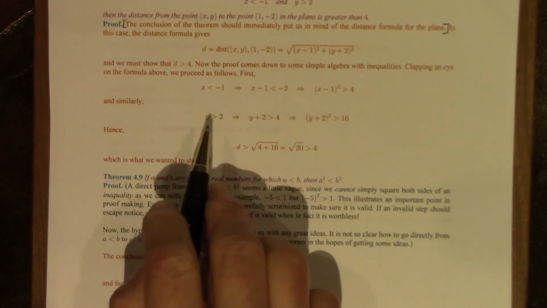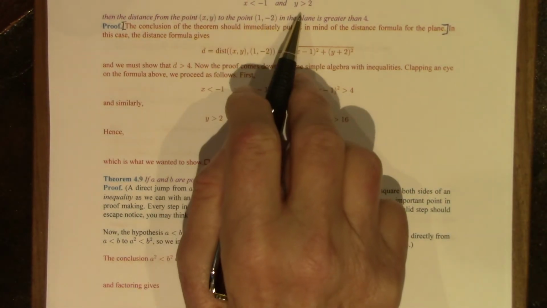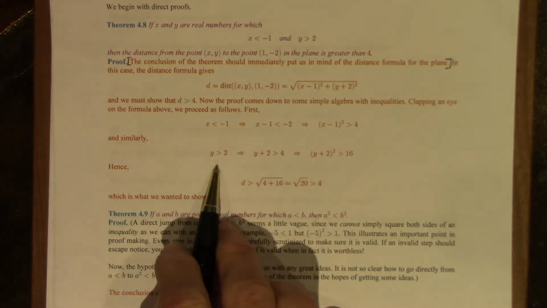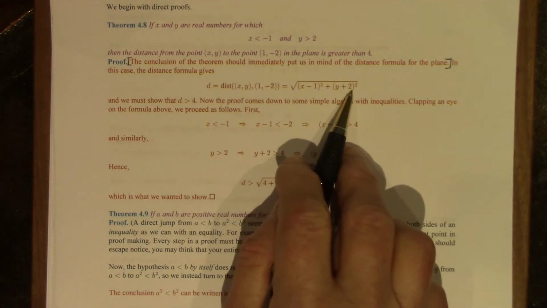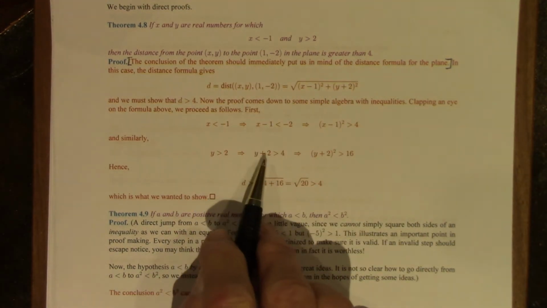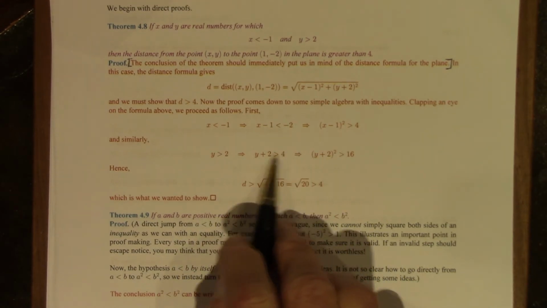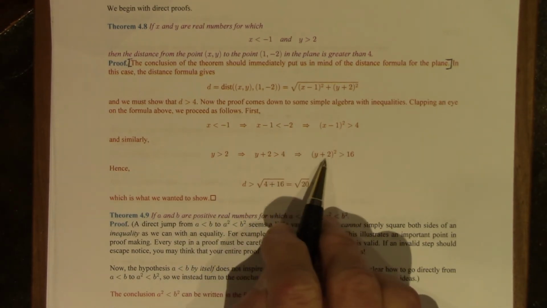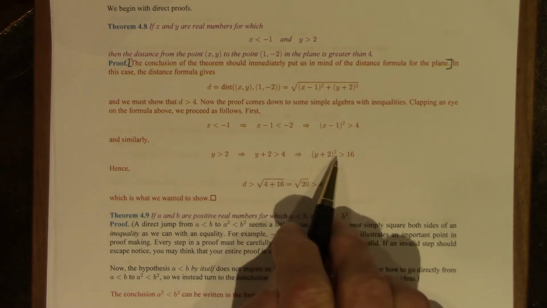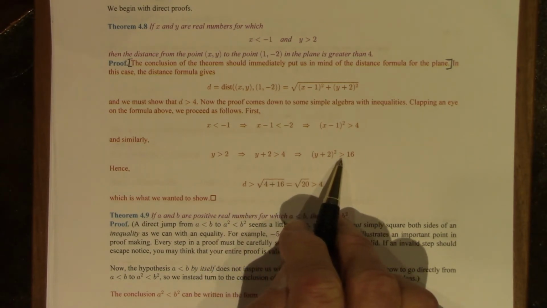Similarly, we start with our hypothesis y greater than 2. We need (y plus 2) squared, so add 2 to both sides. Now everything here, both sides are positive. When we square, the sense of the inequality does not change.